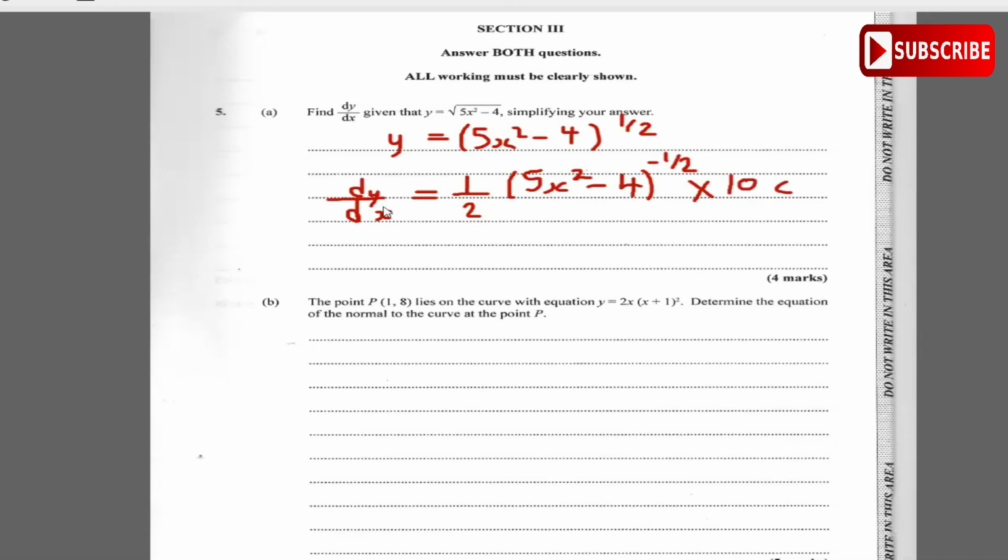And that's that. So now you can find dy by dx. dy by dx is equal to a half times 10x, and a half times 10x is 5x. And then 5x squared minus 4 to the negative half can go in the denominator as the square root of 5x squared minus 4. So dy by dx is 5x over the square root of 5x squared minus 4. Nice and easy.